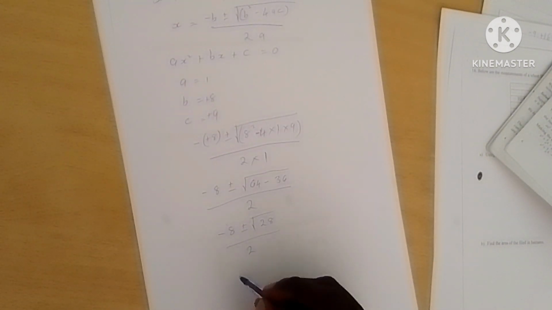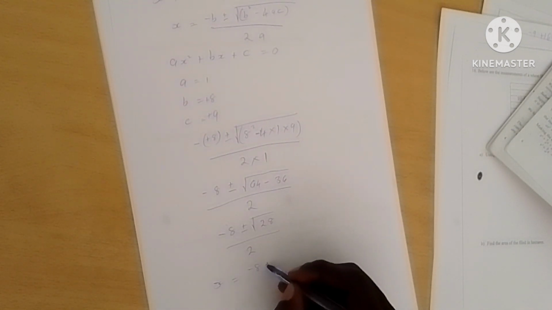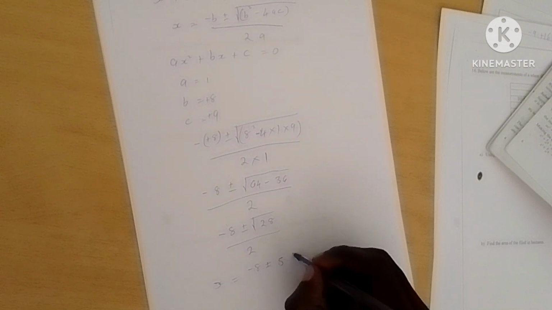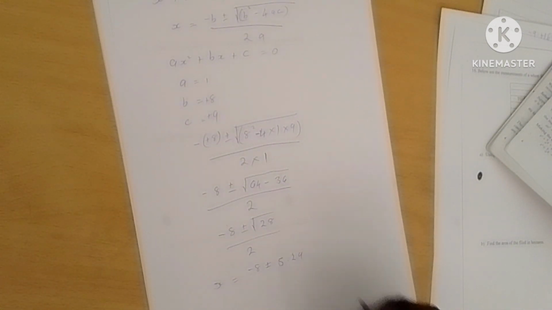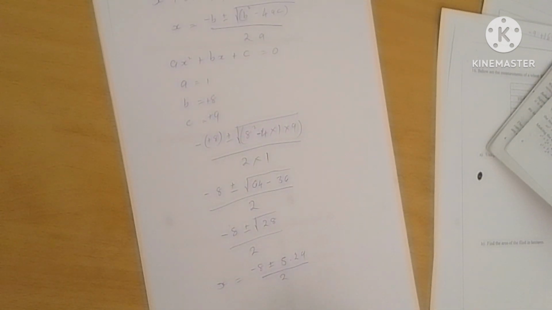So our x will be negative 8 plus or minus the root of 28, and that one will give us 5.29, then divided by 2.